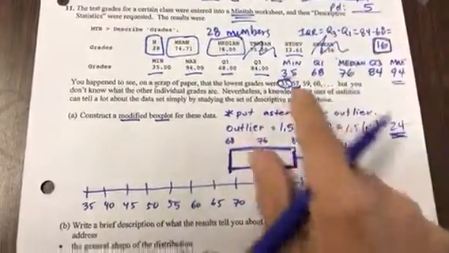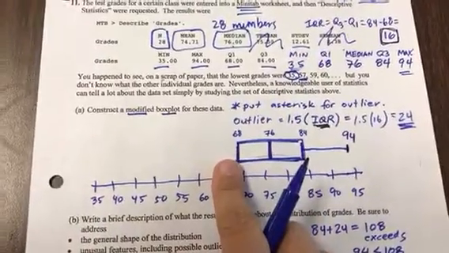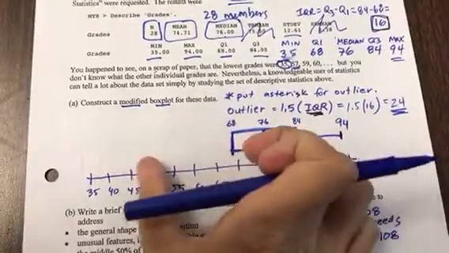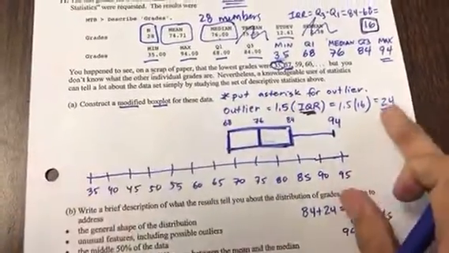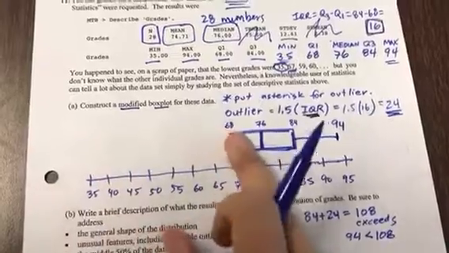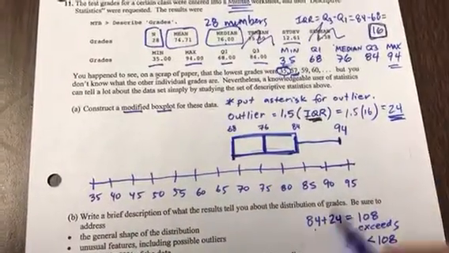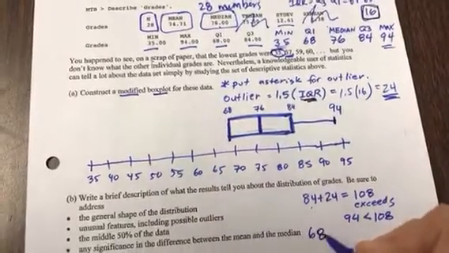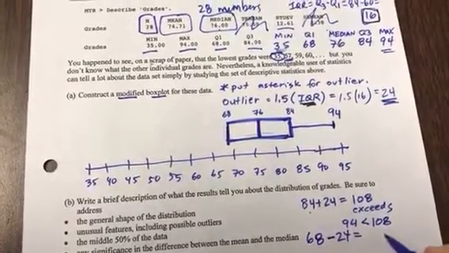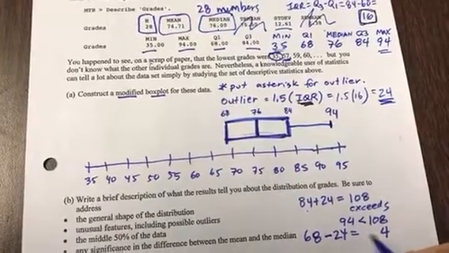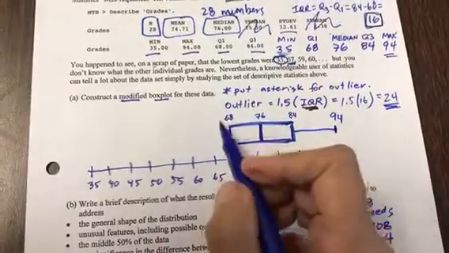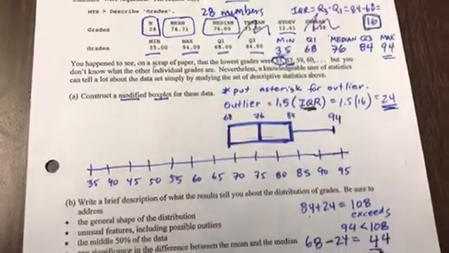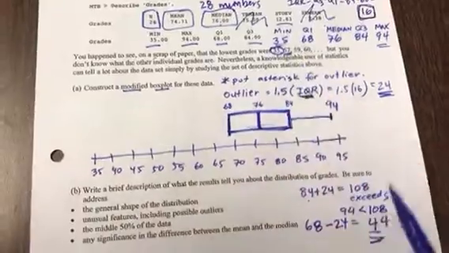Now let's check the bottom. So as I check the bottom, I want to do 68. Now I want to see 24 on the other side of that. So I still have this front of the box. Now the back of the box, I have 68 minus 24, and I get 44. So my whisker is going to extend to 44 if I have the number 44, but I do not.